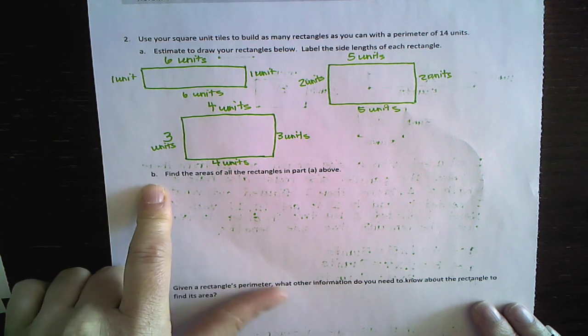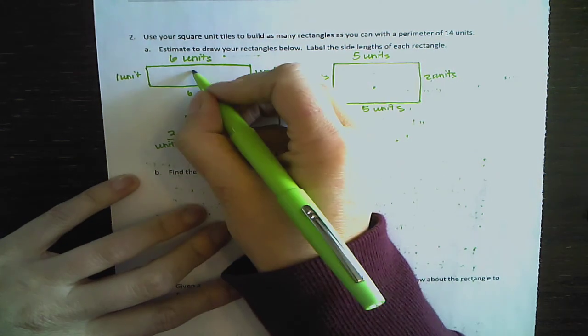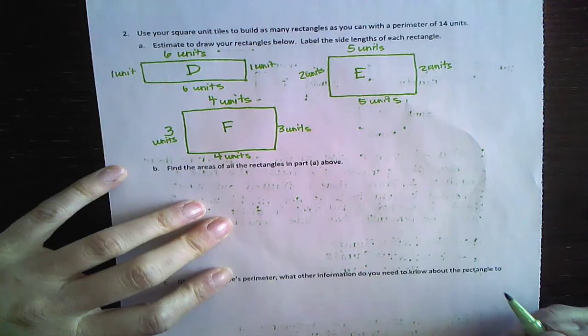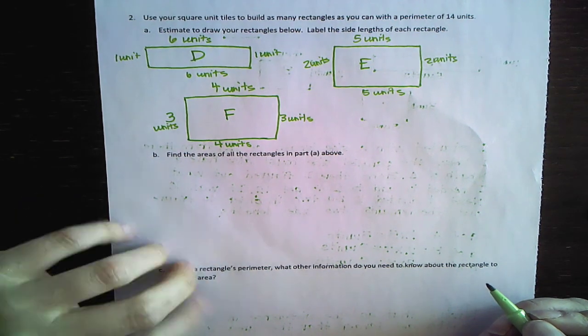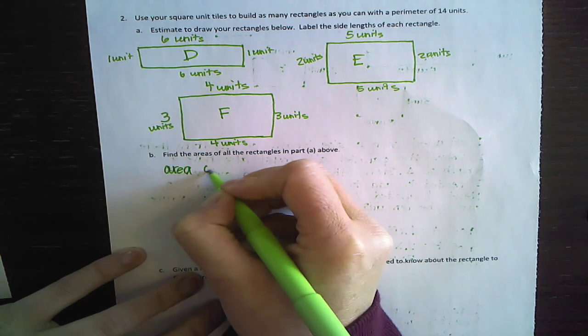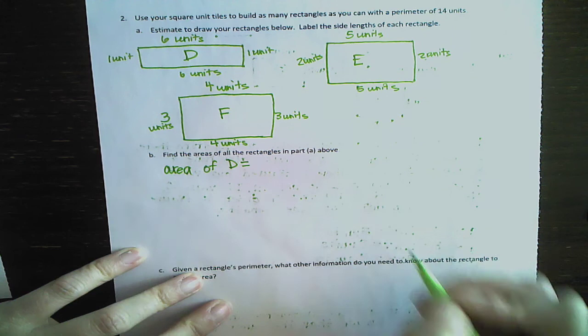Now, just like we did on the other side, it says find the areas of all the rectangles in part A above. So again, I'm going to label these. I'm going to give them letters. We already did A, B, C. So I'm going to start with D, E, and F. And let's find the areas. Go. So let's find the area of D equals side length times side length.